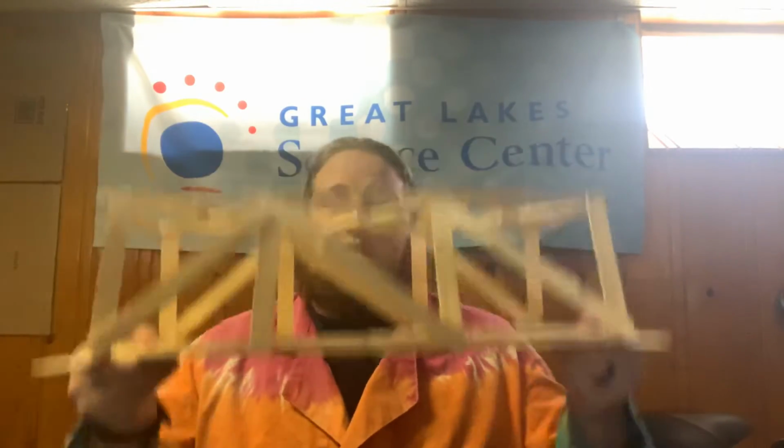But we had a question come from Erica, who asked if this was a Howe truss. Not to be confused with a when truss or a where truss. Sorry, I couldn't help it.